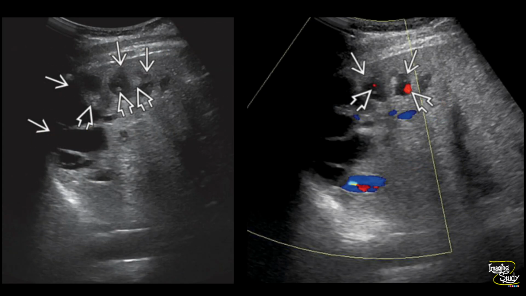Here's the picture. You can see a young patient with Caroli disease shows multiple dilated intrahepatic ducts. You can see echogenic portal radicals are surrounded by dilated ducts forming the central dot sign. Here is the color Doppler image forming the central dot sign. In the same patient, you can see the portal radicals showing color flow surrounded by the dilated intrahepatic ducts.